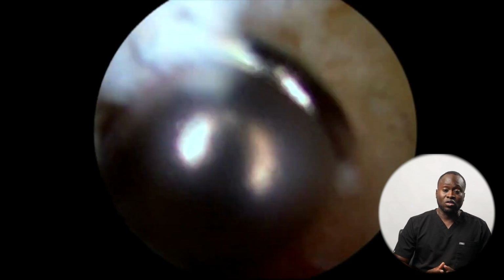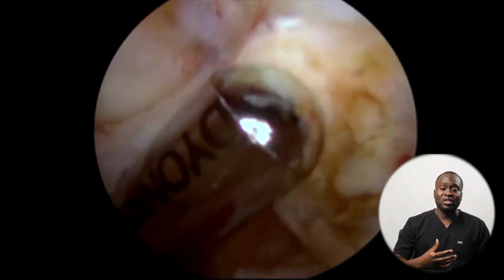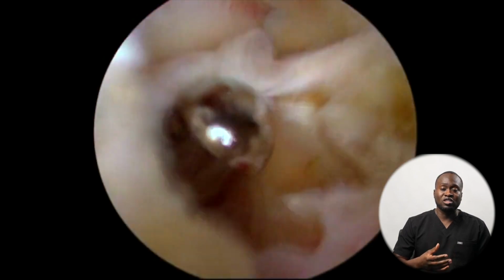Now, a question that comes up a lot is, how do you know where your tunnels are supposed to be? So we have a few different ways we can work on that. A big thing that's become important in orthopedic literature is the concept of anatomic reconstruction. And anatomic means that we're doing things exactly how the body was to start with, right?